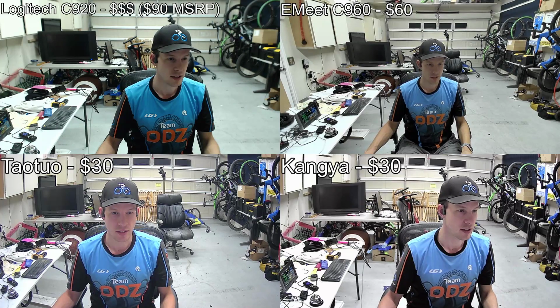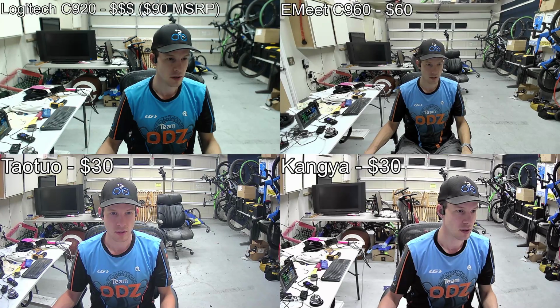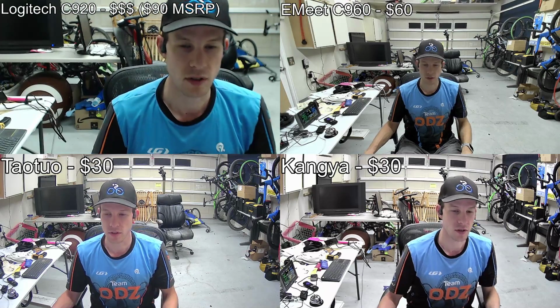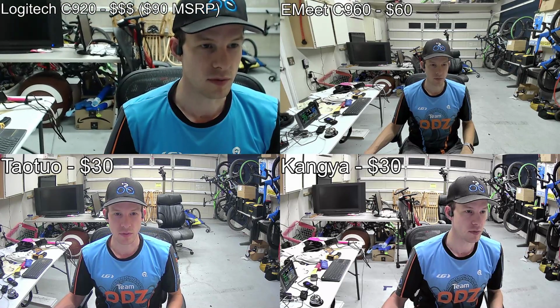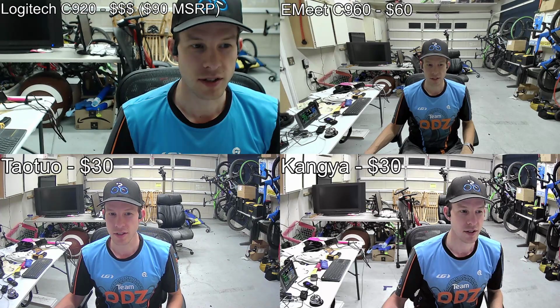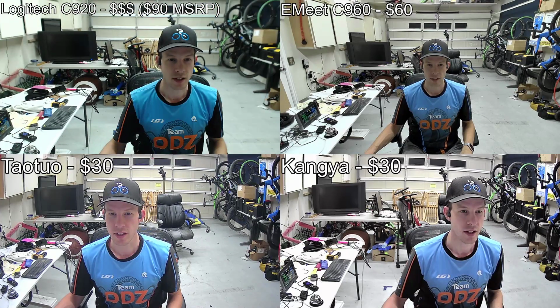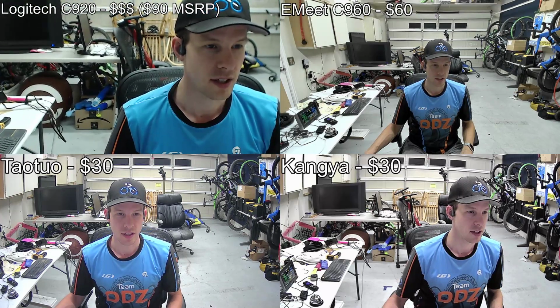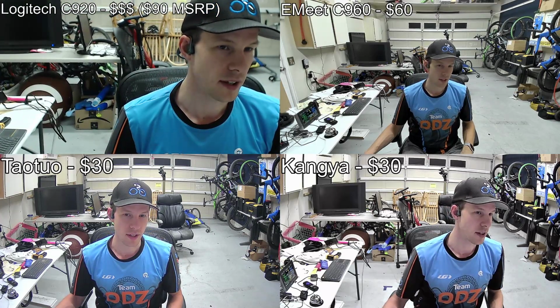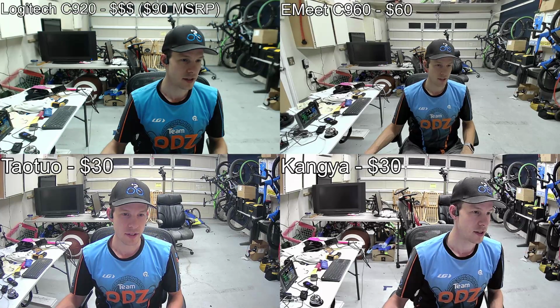Another thing I've noticed, which is interesting, is that the Logitech has a couple extra features that the others don't. It has a zoom built into the camera control. I'm not sure if that's just a digital zoom or an actual optical zoom. Probably just digital, maybe just a cropping and not actually optically changing anything. It kind of feels like just a digital zoom. I think it is. And then there's a focus here.